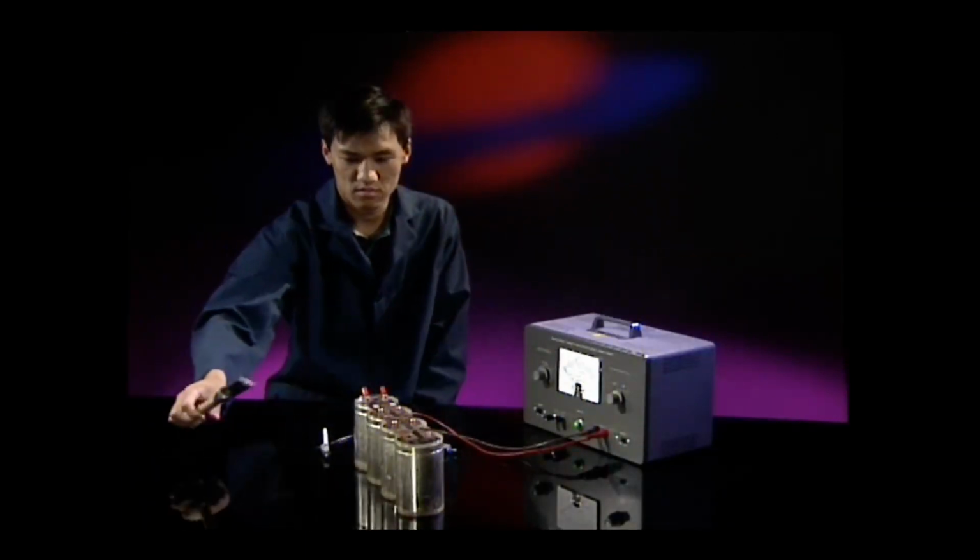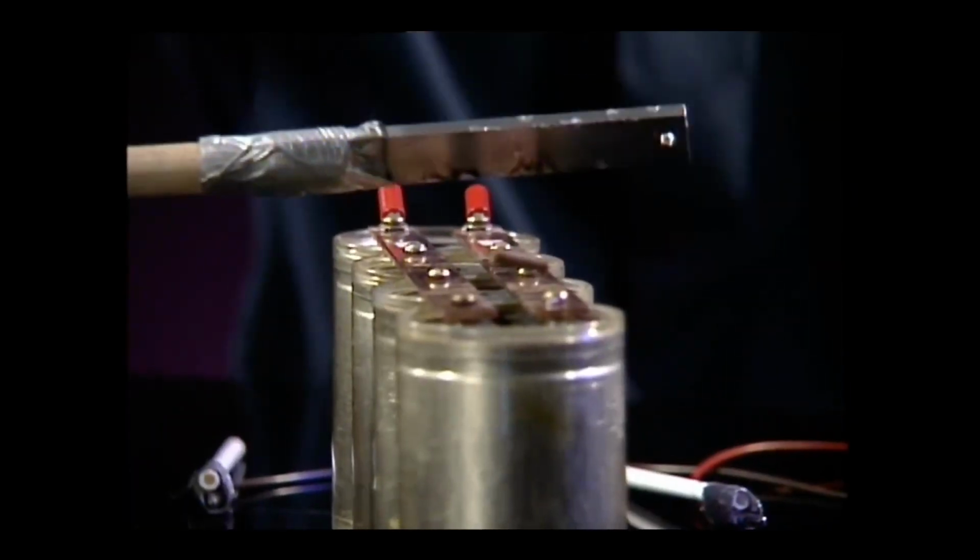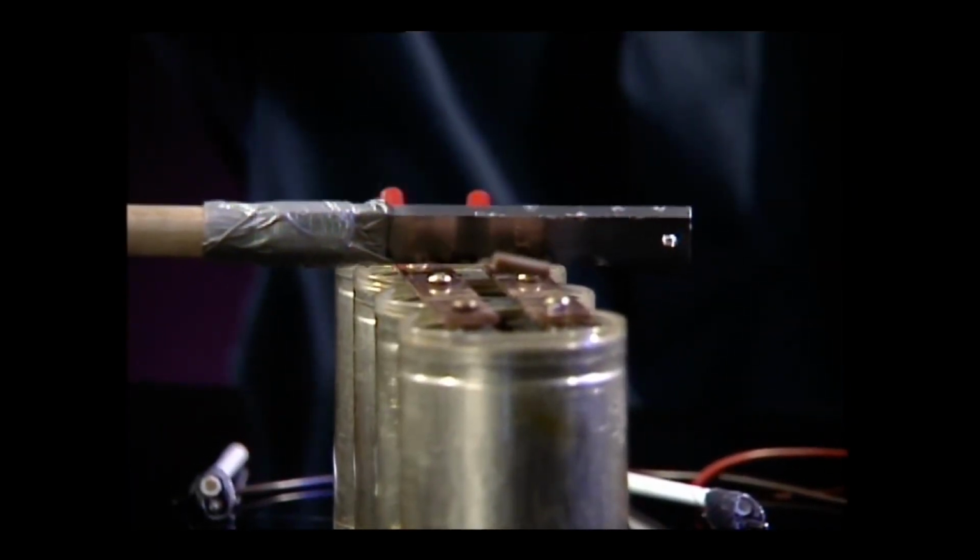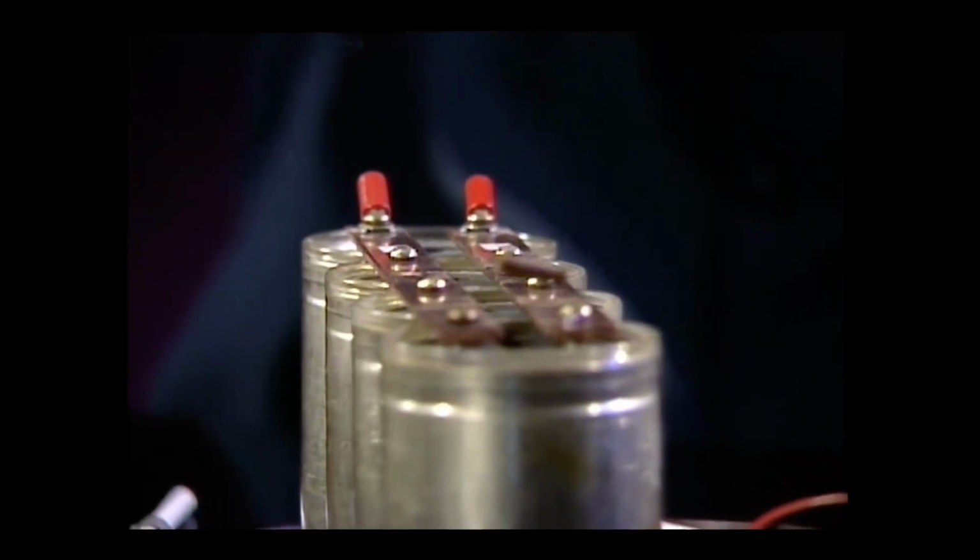Okay, you can't hear it, but that was a very loud sound. Look at the scorch marks on the bar. It's basically got a spot welder right there, okay? Large capacitors, even small capacitors, can be very dangerous.